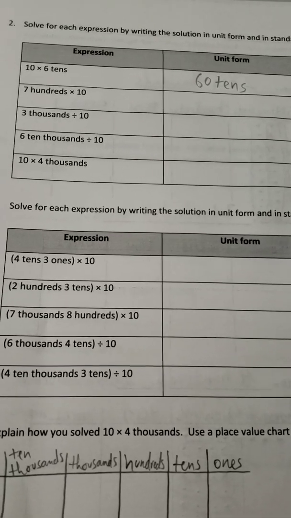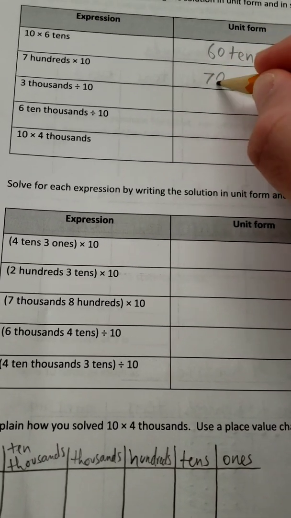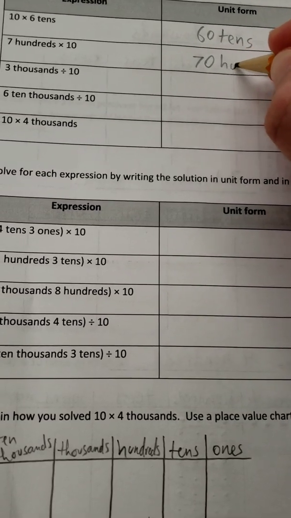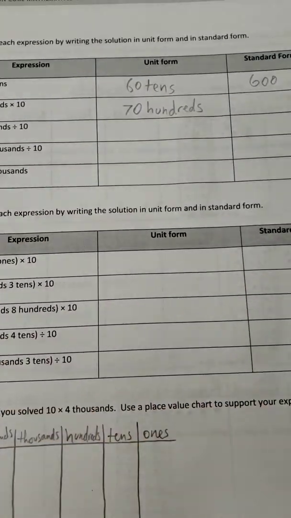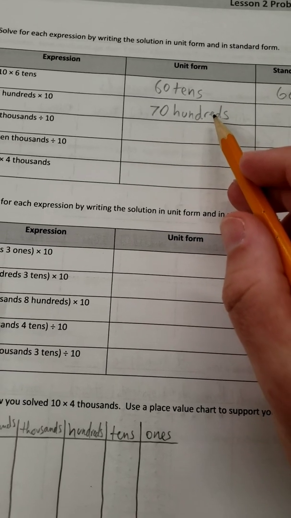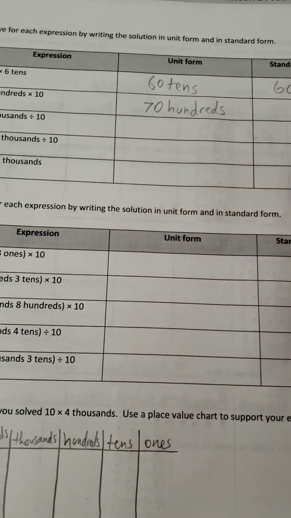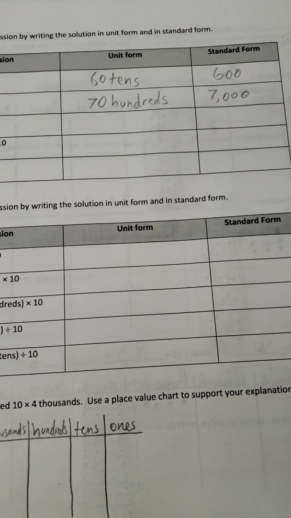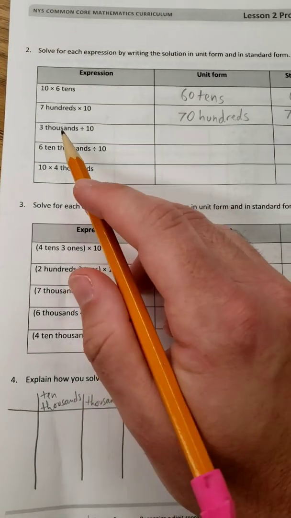700s times 10. Okay, so 7 times 10, we know that's 70. And our unit is hundreds, so 70 hundreds. A hundred has 2 zeros, so 70 hundreds, if we put 2 zeros at the end of this, would be 7,000. All right, next one.